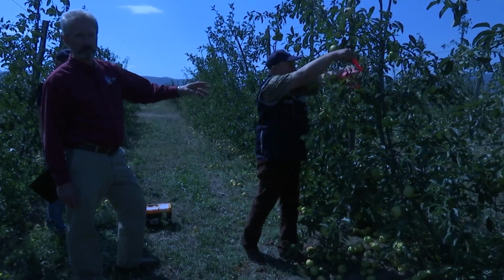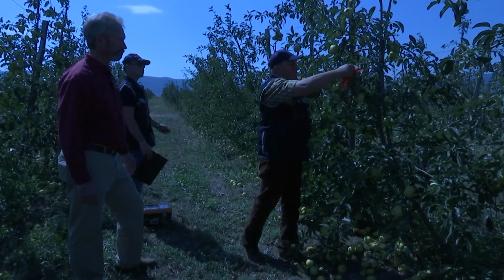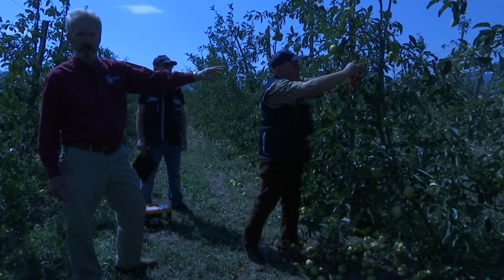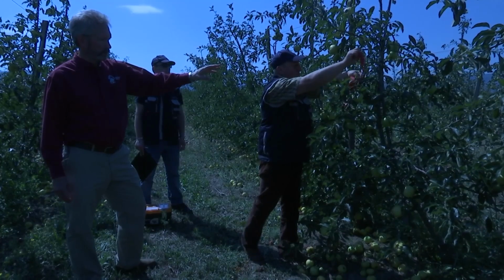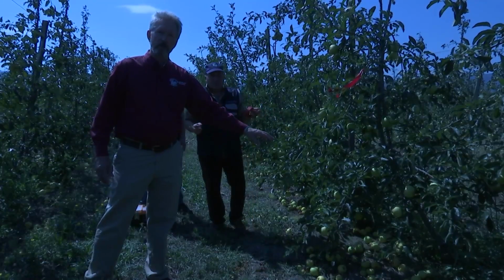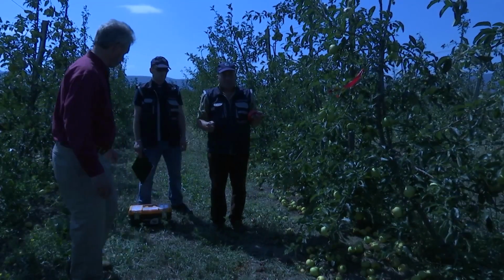We tie the ribbon in a visible location. In this case, we'll tie it higher in the tree. Sometimes in other plantings, larger trees, the trunk's very visible and we'll tie the ribbon in that location.